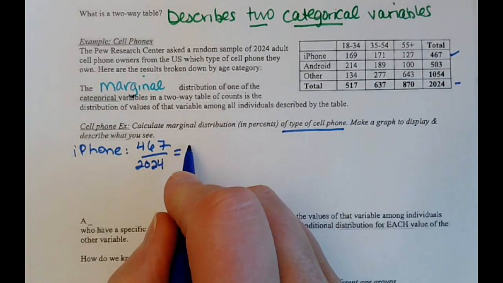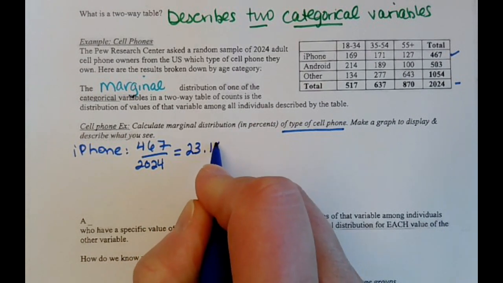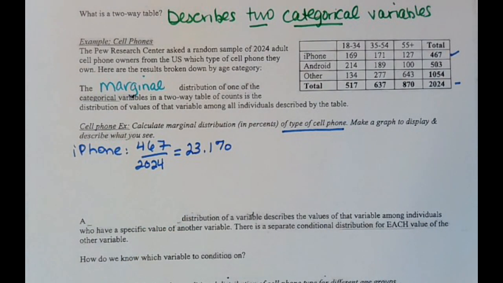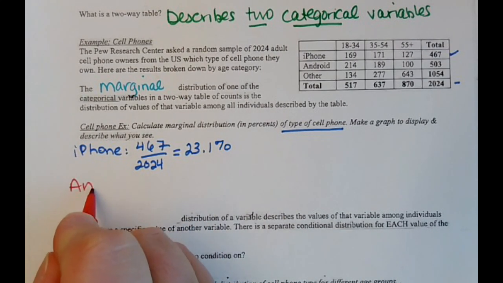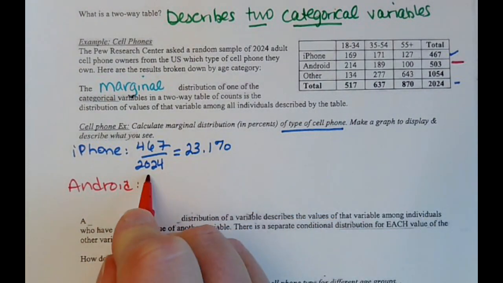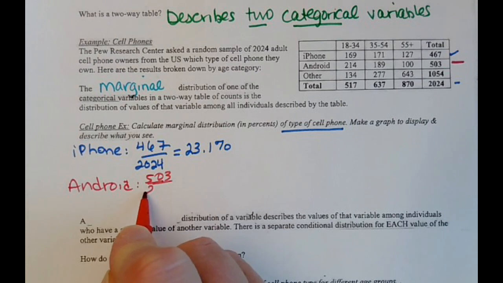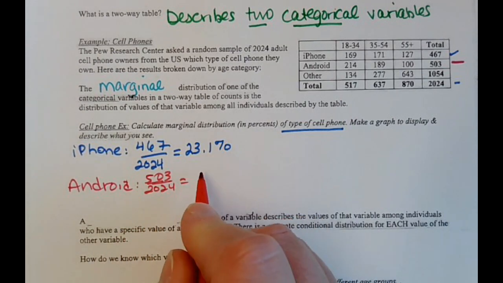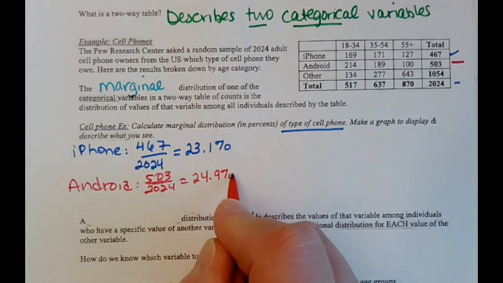I did the math earlier, so I don't have to have my calculator out. So it's 23.1%. Let's check it. Yeah, 23.1% if we round up. And so the Android is going to be here, which is 503 over 2024, which is 24.9%.